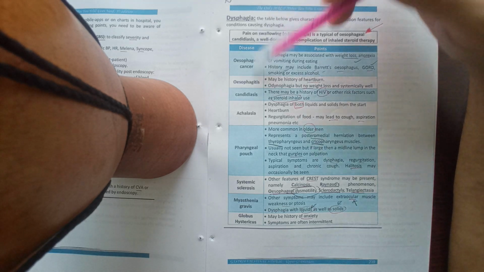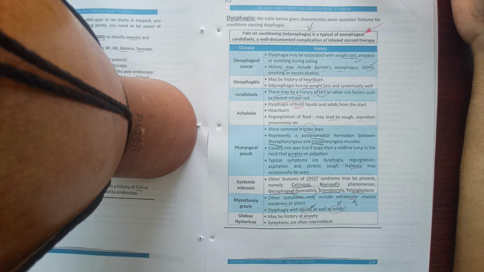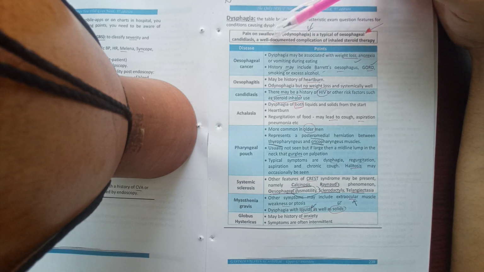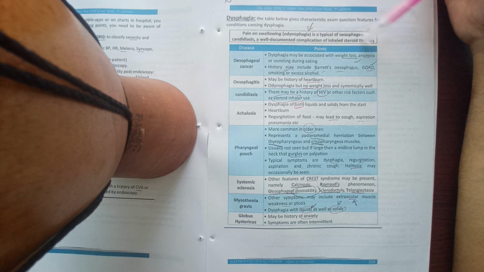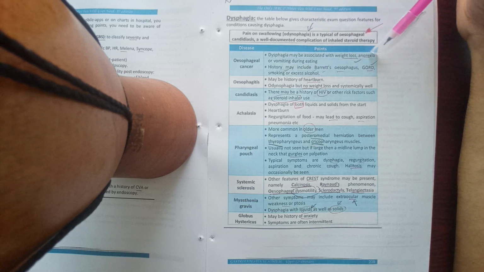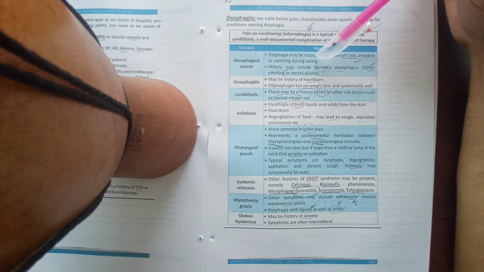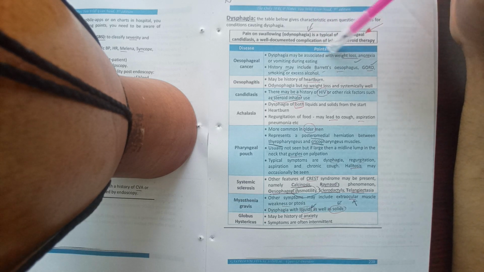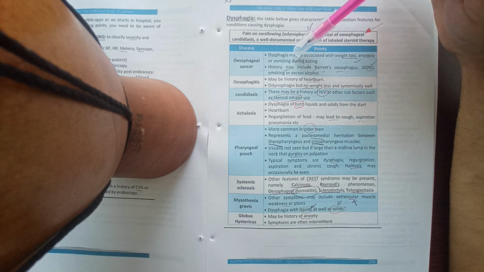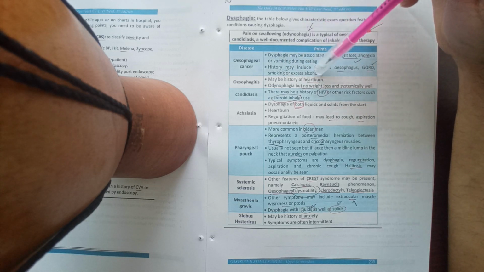So you need to remember all of them so that you can answer the questions properly. Pain on swallowing, odynophagia, is a typical feature of esophageal candidiasis, a well-documented complication of inhaled steroid therapy. For esophageal cancer, dysphagia may be associated with weight loss, anorexia, or vomiting during eating. History may include Barrett's esophagus, COPD, smoking, or excess alcohol.